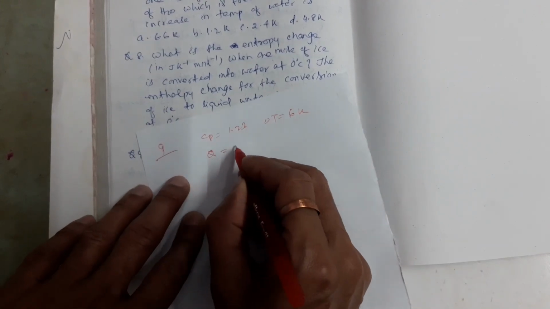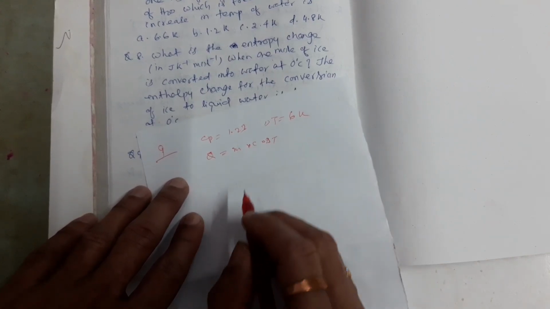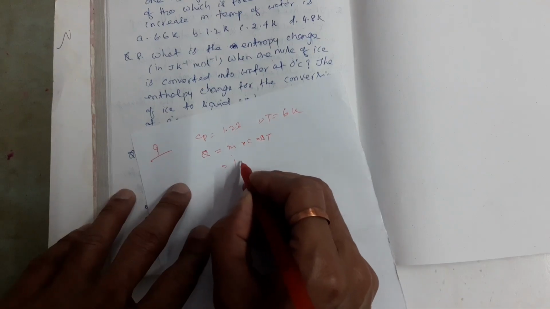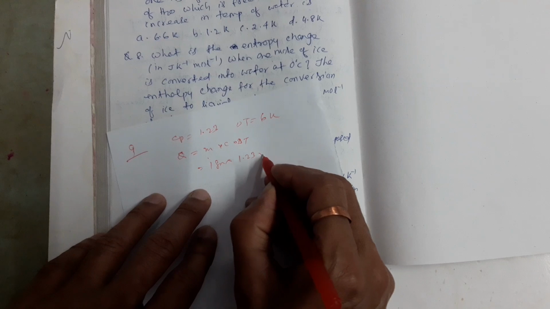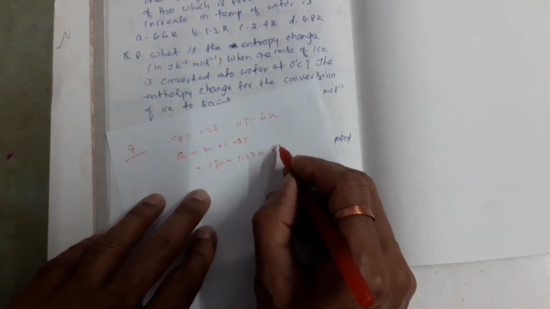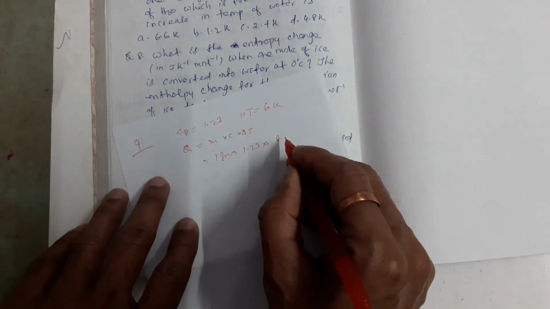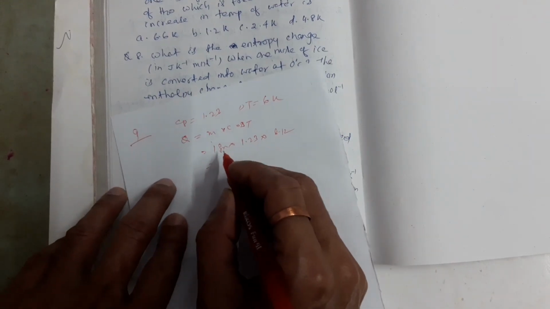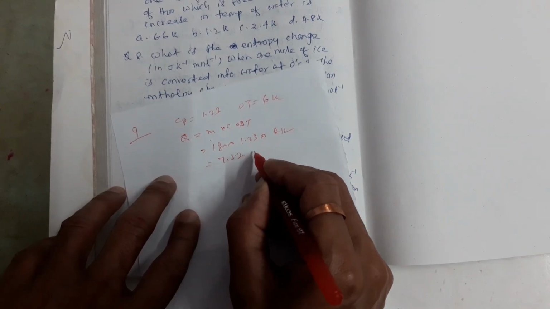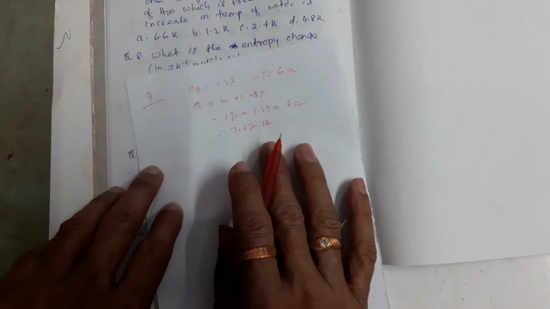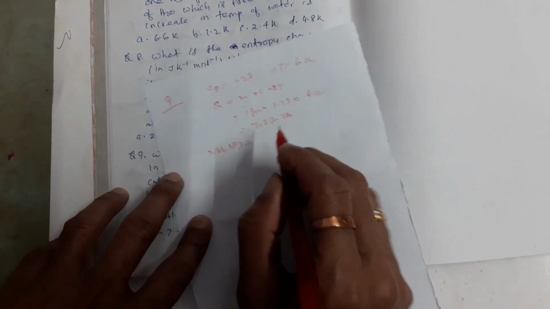So Q is equal to CΔT. By multiplying 1.23 and 6.12, you will get 7.5276.